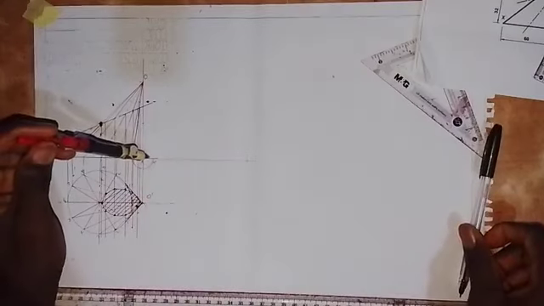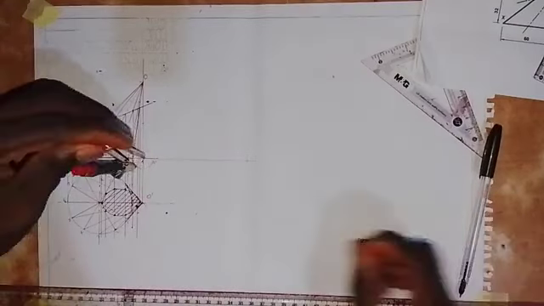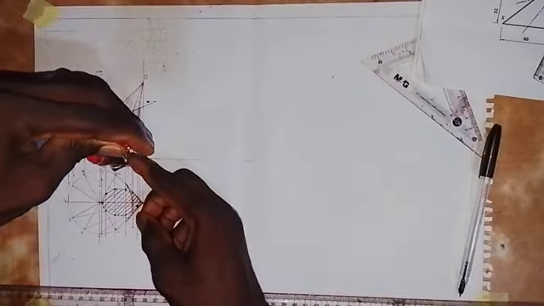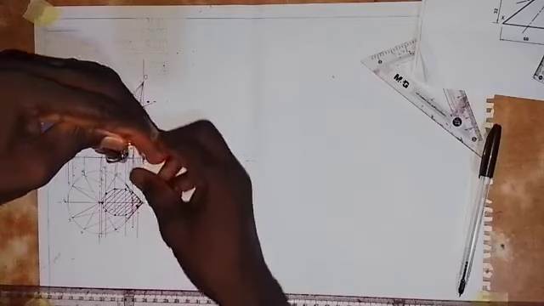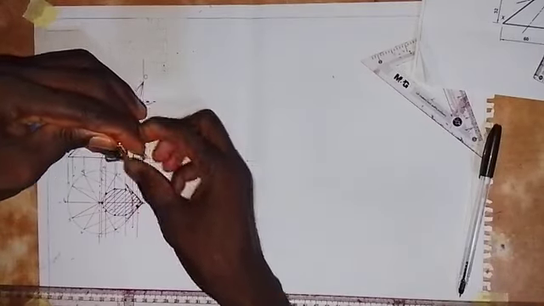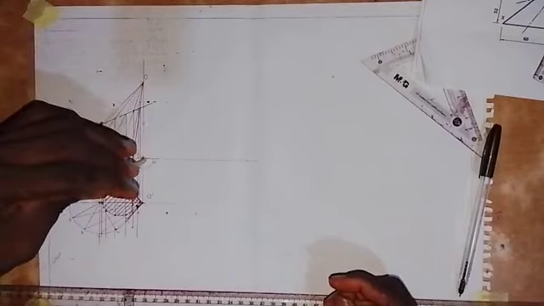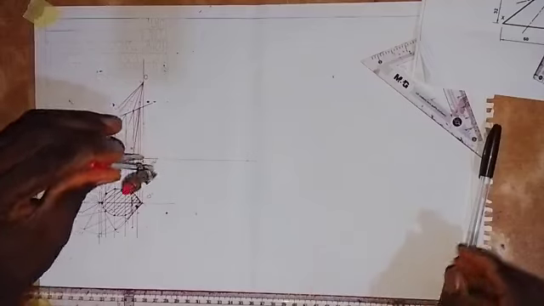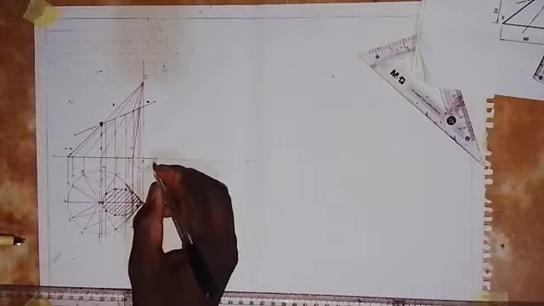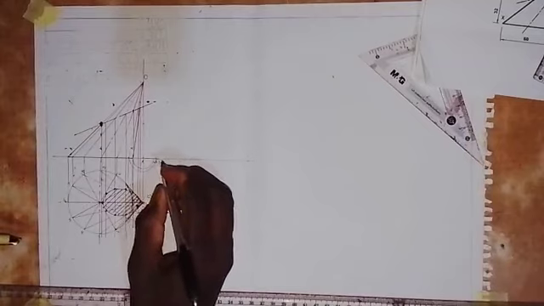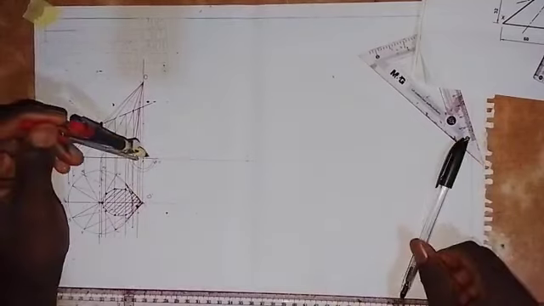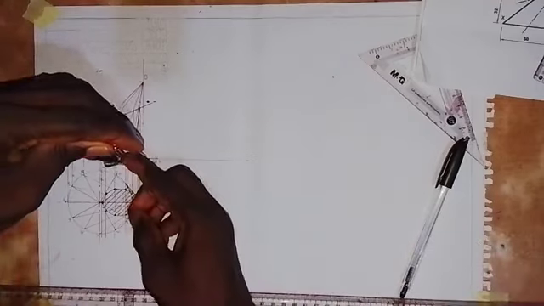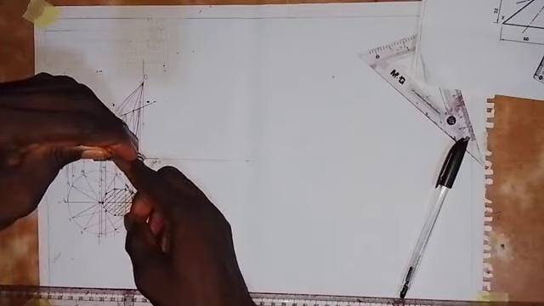Then next from A to 1,11. This 1,11 is very small. So we also draw an arc like this for 1,11. Then from A to 2,10, so this is where we have 2,10.